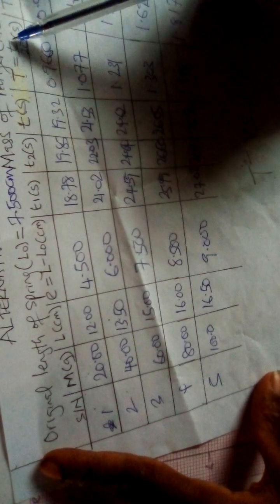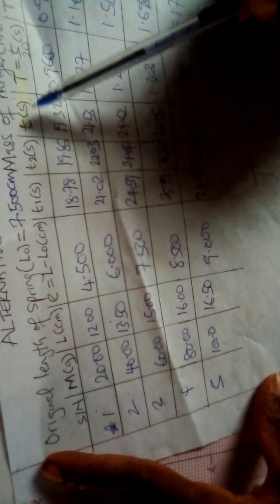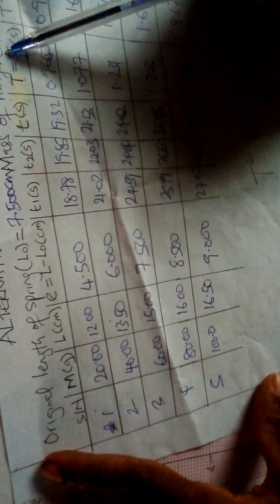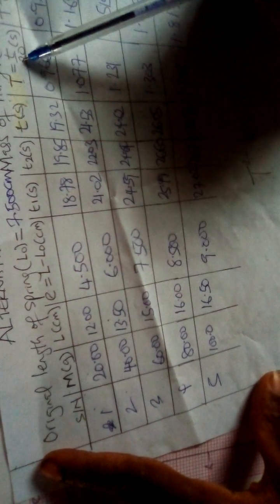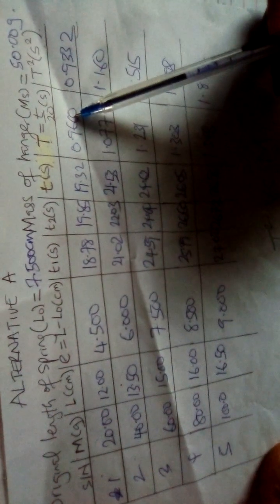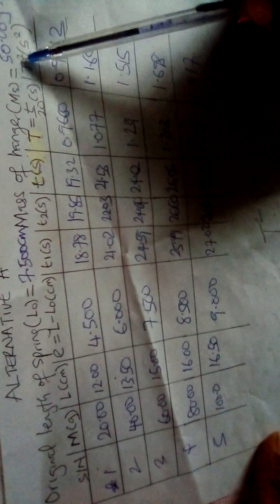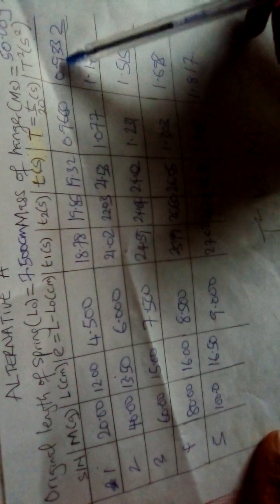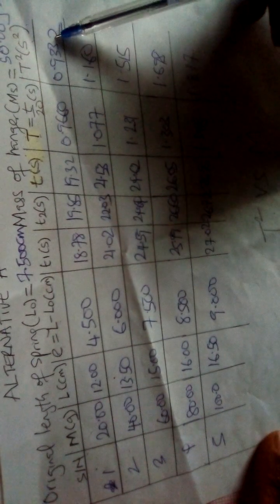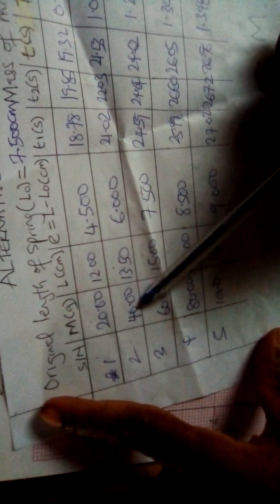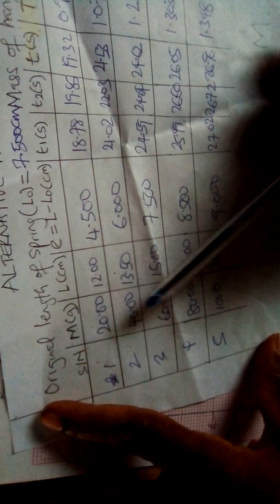The period is the mean time over the number of oscillations, 20, which gives 0.9660 seconds. Then we did period squared, capital T squared, and got 0.9332 seconds squared.